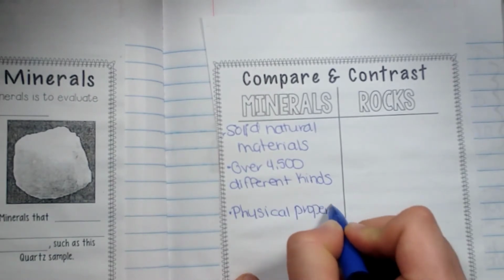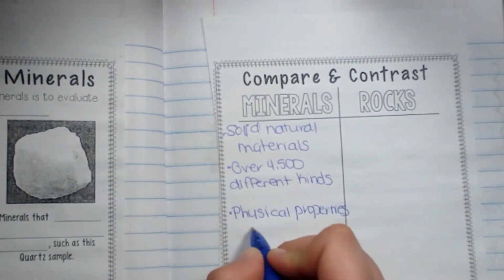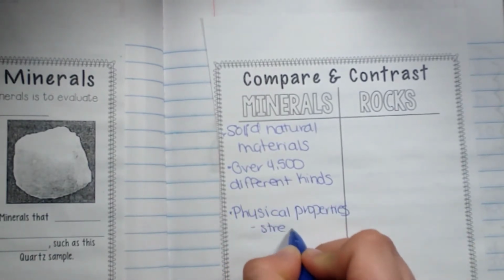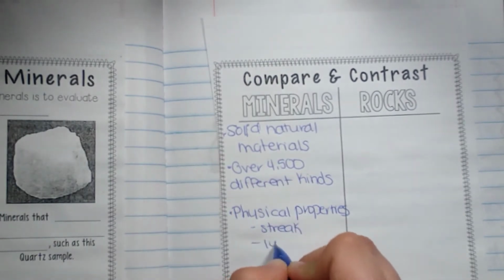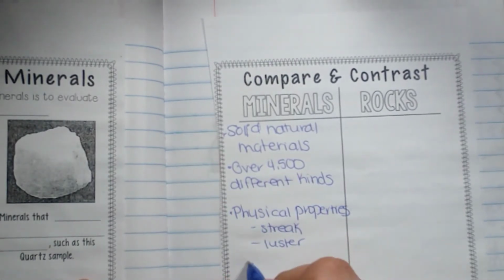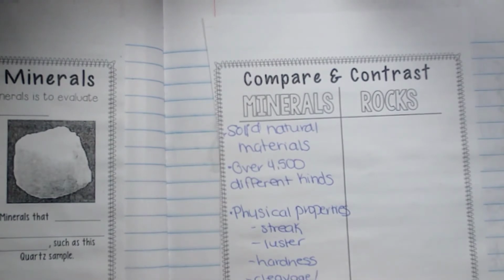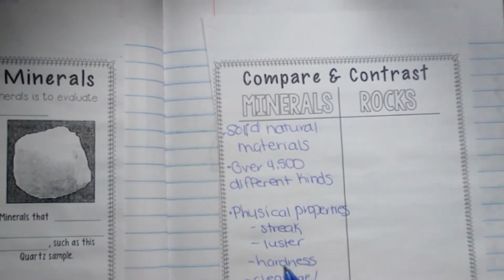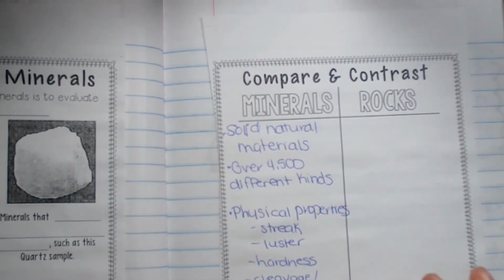So the ones that we're going to talk about today include streak, luster, hardness, cleavage or fracture, basically how they break, and color.